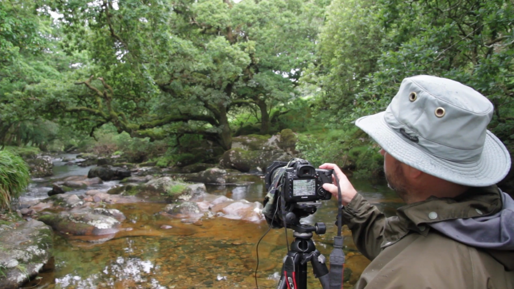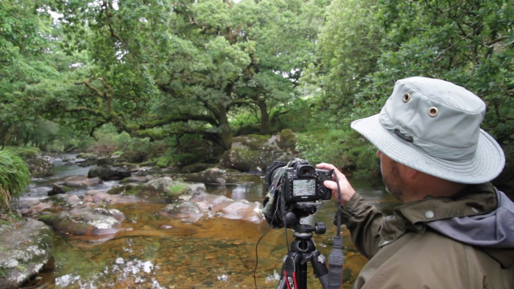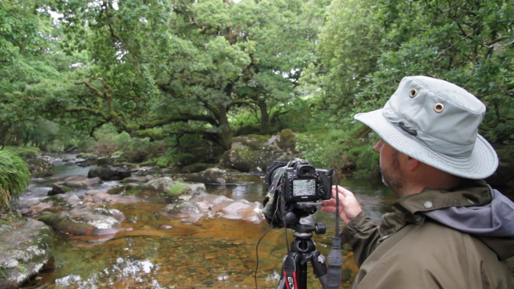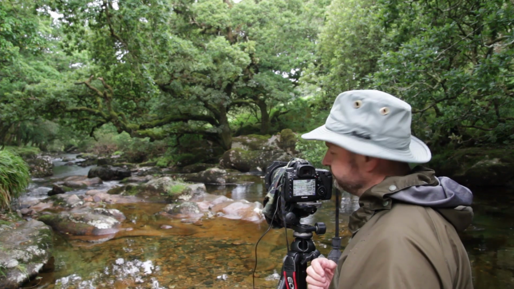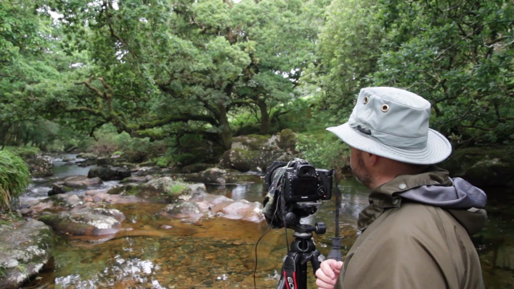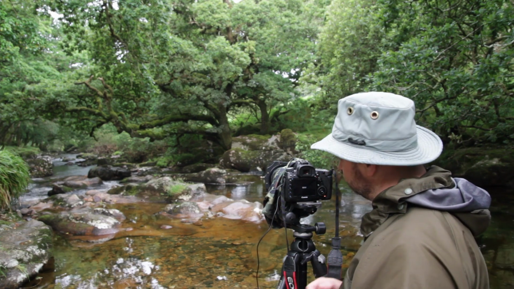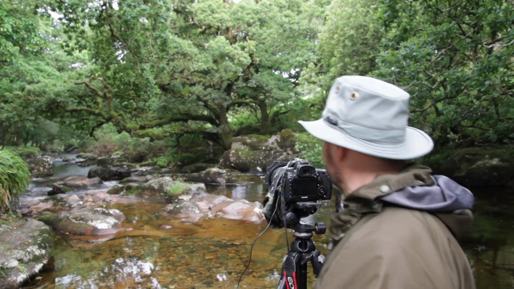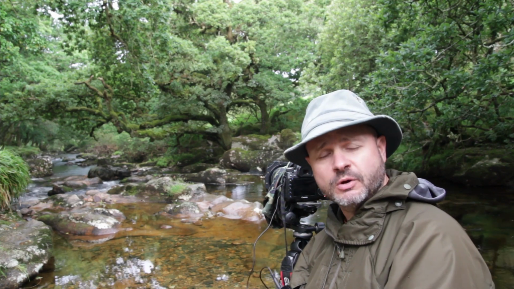Way overexposed at the moment, but that's because it's going to do a bracket for me. So this first picture is going to be about 20 seconds. I won't make you sit through the whole 20 seconds. So that's the final picture from this bracket done. So I'm going to put this picture up on the screen for you.